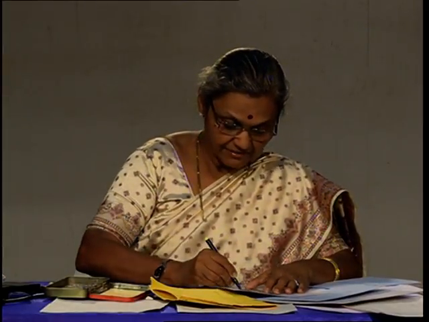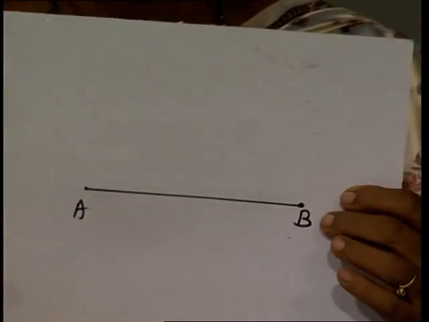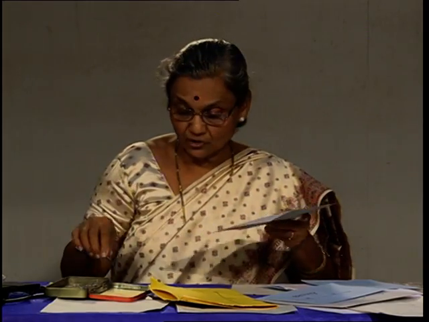One more very important construction is included: if a segment AB is given, we have to draw the bisector of this, and that bisector is the perpendicular bisector. How to construct the perpendicular bisector of the segment? AB is a segment of any length. You have to construct the bisector of this.